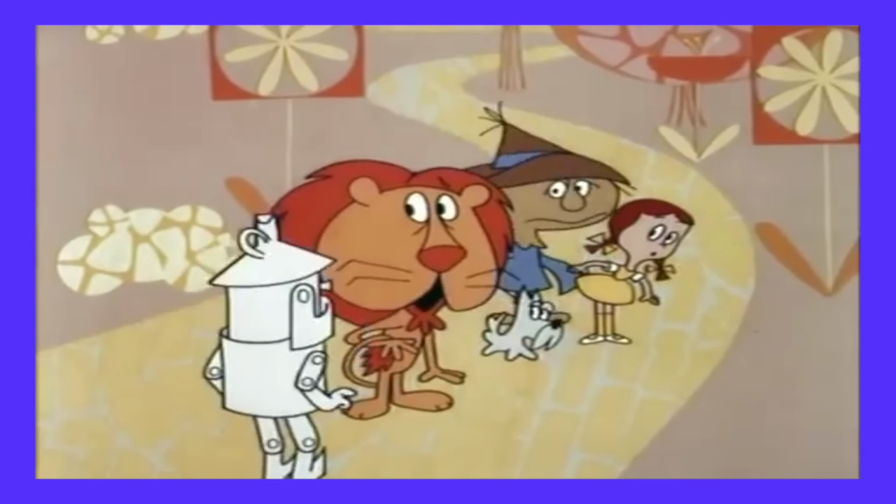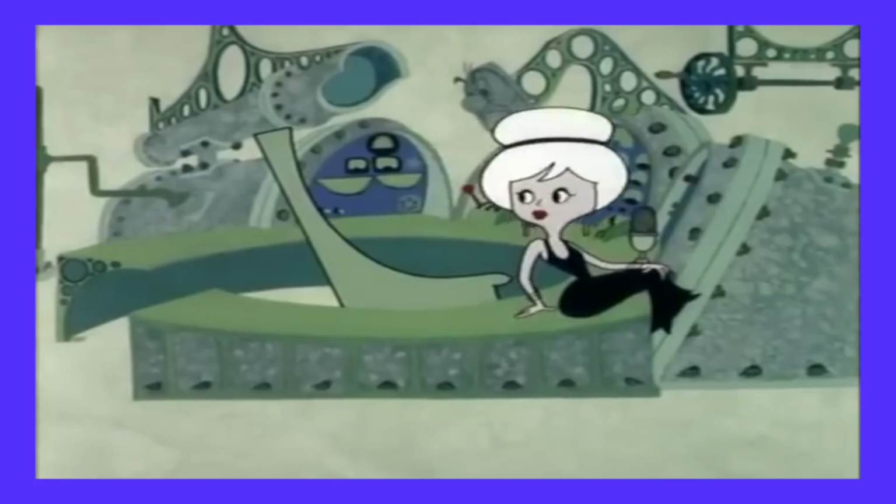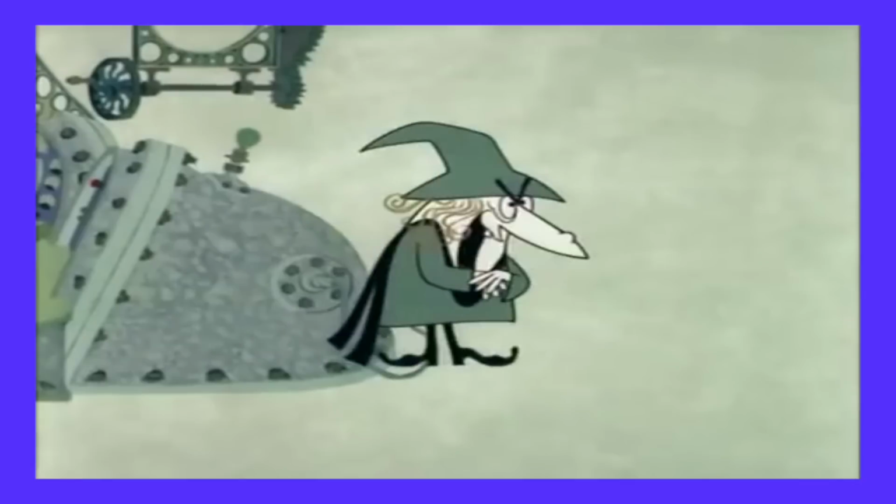As Dorothy travels to reunite with her friends in Oz and seek help from the wizard, the Wicked Witch of the West is able to gain access into the Emerald City by transforming herself into a beautiful young woman.